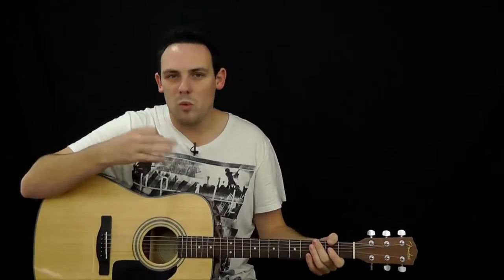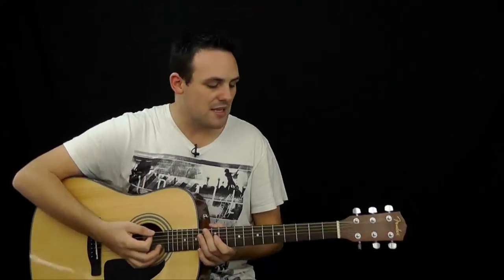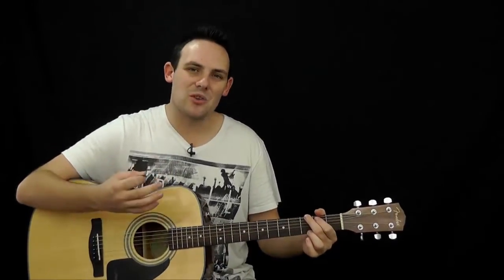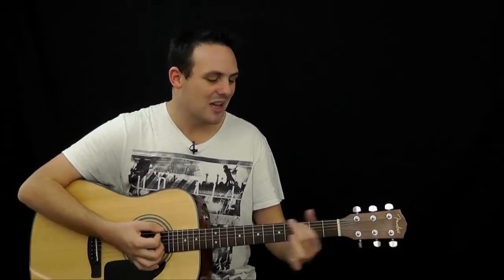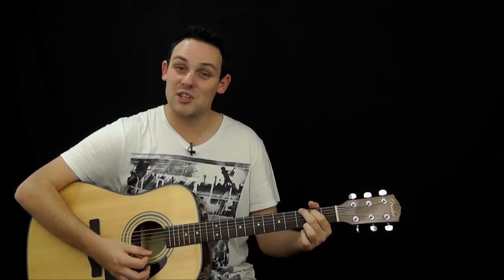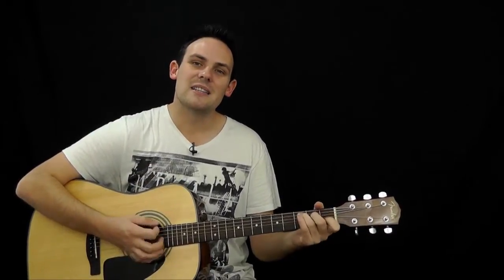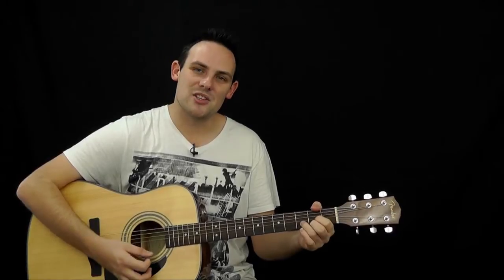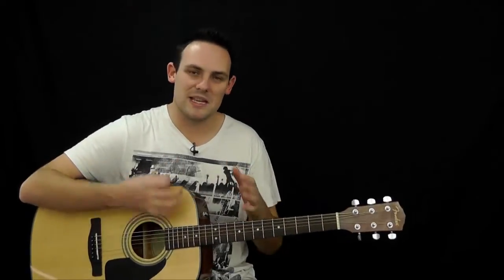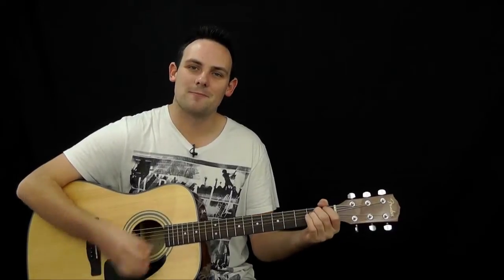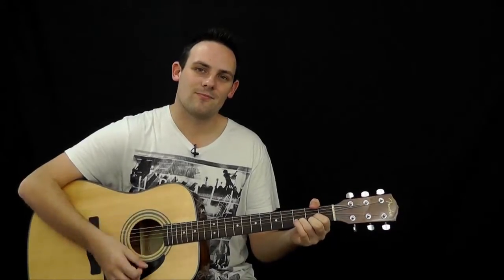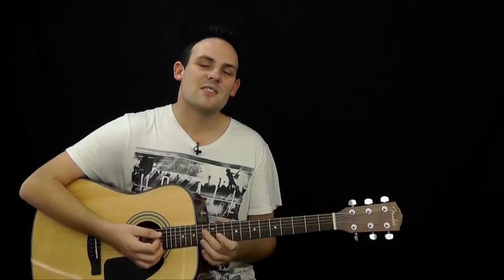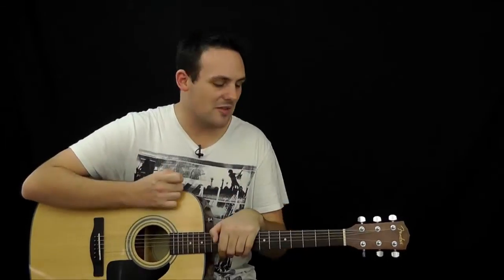Step two, you want to work out what chords are played and in what order. We're not going to cover how to do that, because I'm assuming if you're having trouble changing from chord to chord, you probably know what chords are already in the song. For this song, it's G major, E minor, C major, and D major. They're the four chords, and it simply repeats that, and it uses the strumming pattern of down, down, up, up, down, up. So that's pretty much that song.